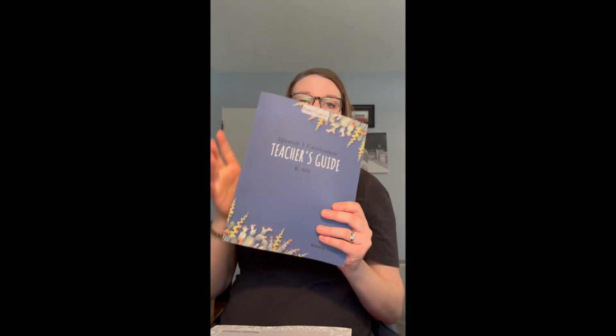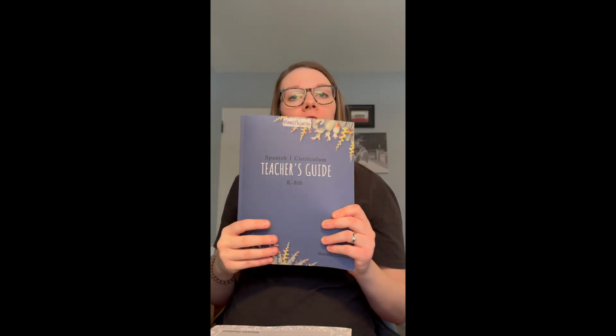And then it gives you phrases to use, and then games and activities, and it also tells you which worksheet in the workbook would go best. So this is like a big picture overview teacher's guide.